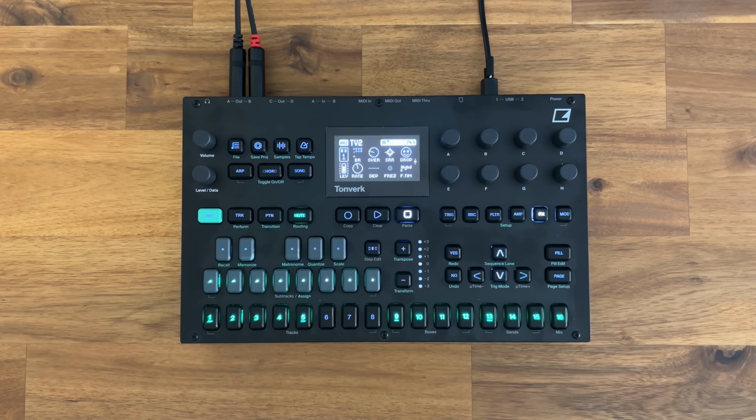Yeah, so that's my initial thoughts on the Tonverk, as it's called, I think, in Swedish. I'm surprised. I didn't think that I was going to like this so much. Time will tell if that love continues. But I have a new toy in the studio, and I really think it's lovely.